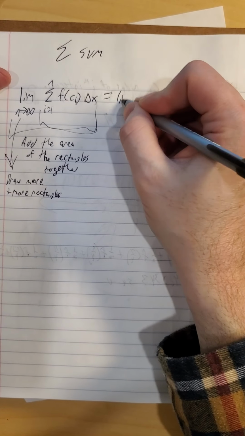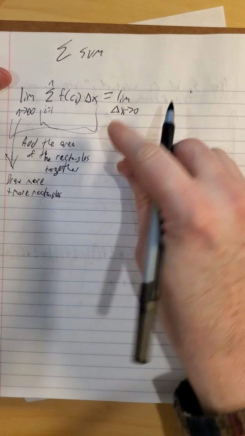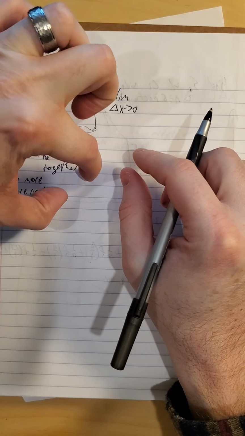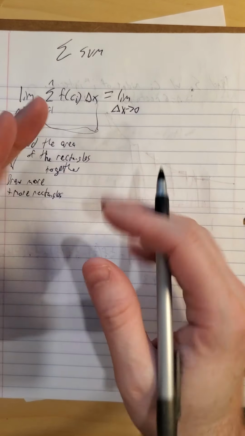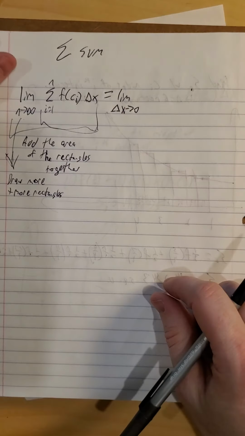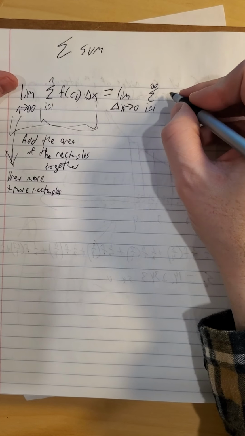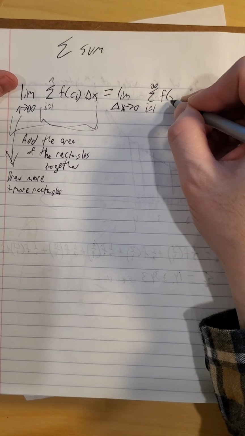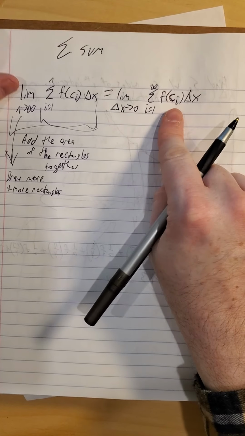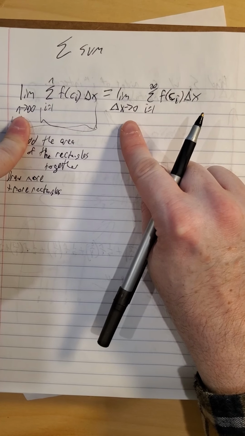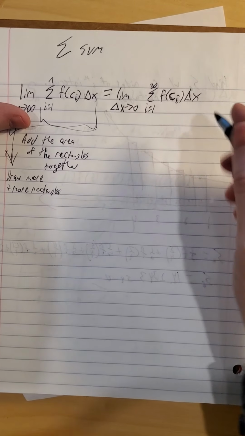Now that would give us the same result if we looked at it a different way. Let delta x go to 0. Let the width of each rectangle start approaching 0. If you're squeezing more and more rectangles into the same space, the width is getting smaller. So same idea, either the number of rectangles goes to infinity or the width of the rectangle goes to 0.